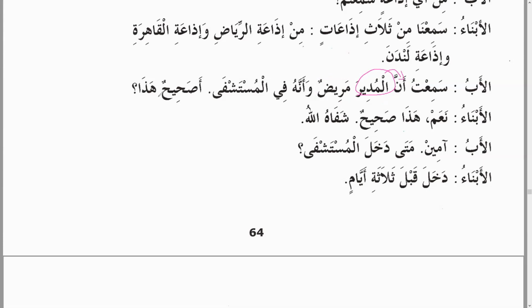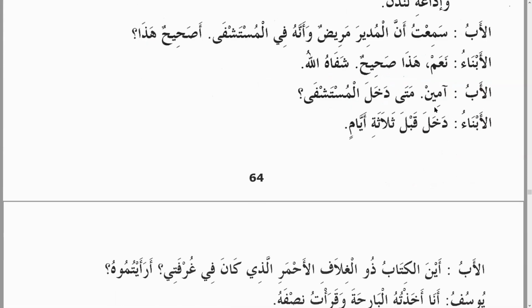Asahihun hada? Is it true? Naam, hada sahihun, shafahullah. Yes, it is true. Shafahullah, may Allah cure him. So, Amin, he says Amin. Amin means let it be so. Istajib, oh Allah, accept our dua. It's called Ismul Fa'al. Inshallah, we'll learn in book 3. It's a noun, but it gives the meaning of a verb. Some nouns give the meanings of verbs.